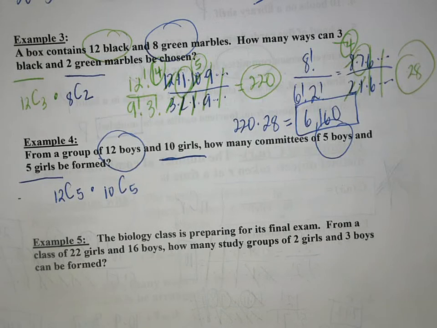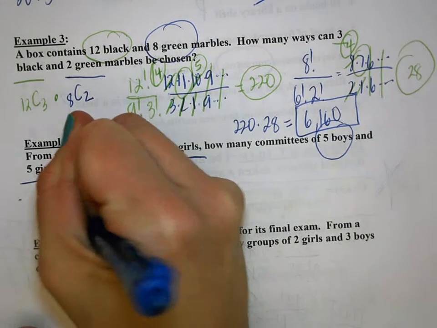If you went through all the work on this, 12 combination 5 is what? Anybody get it already? It's 792.